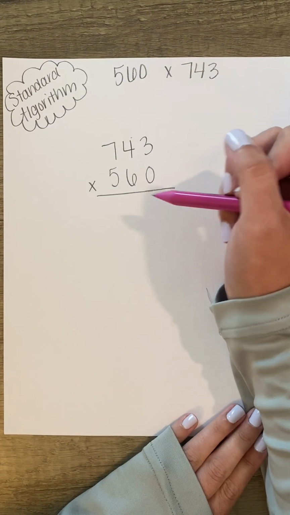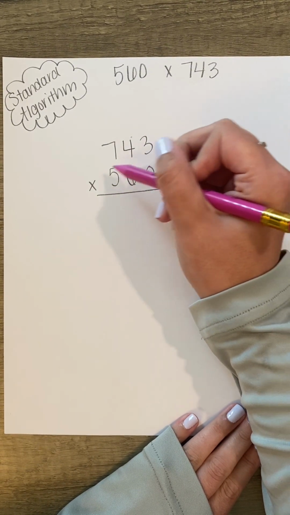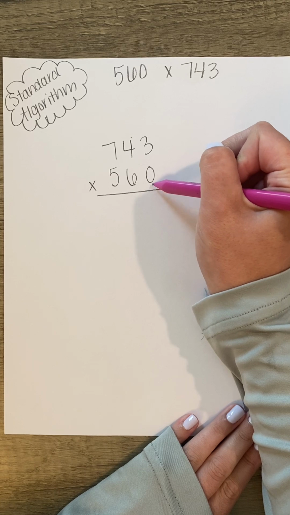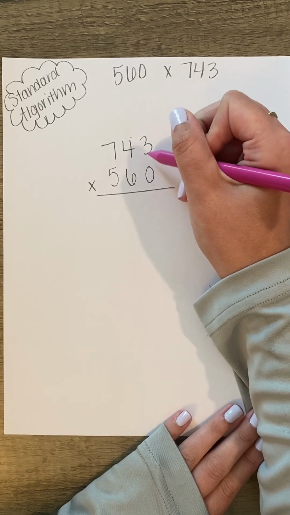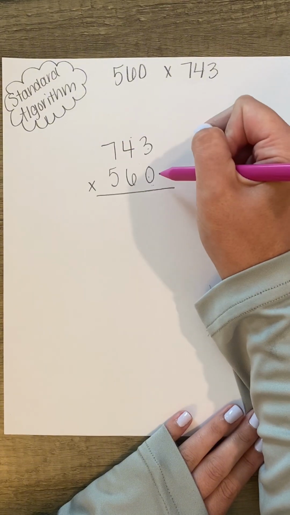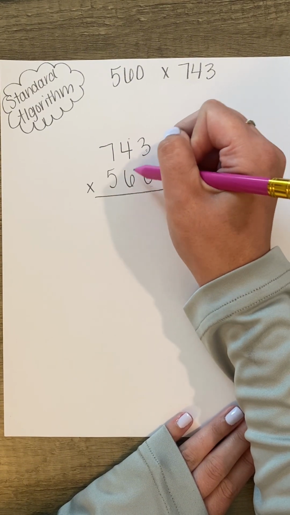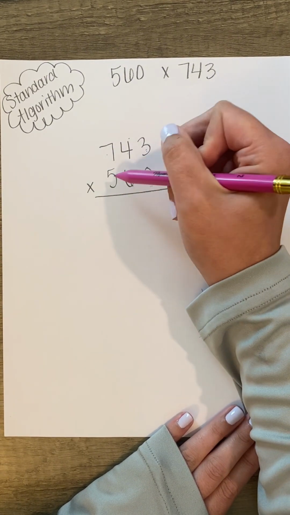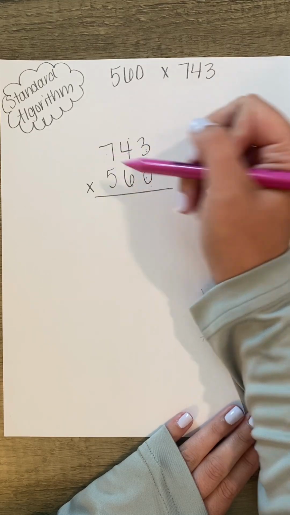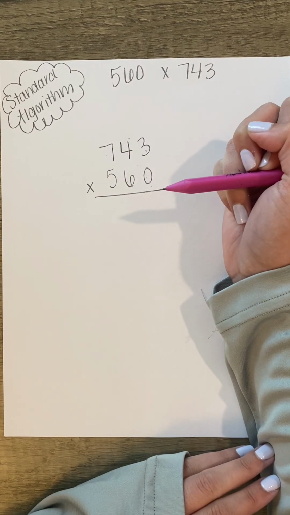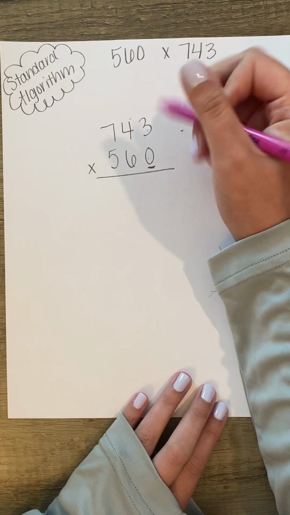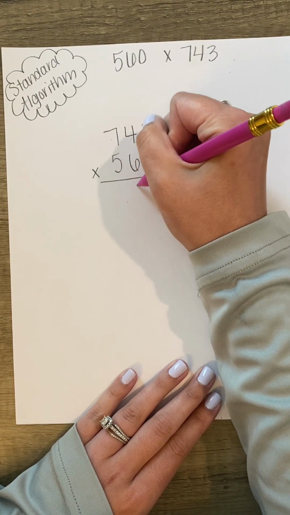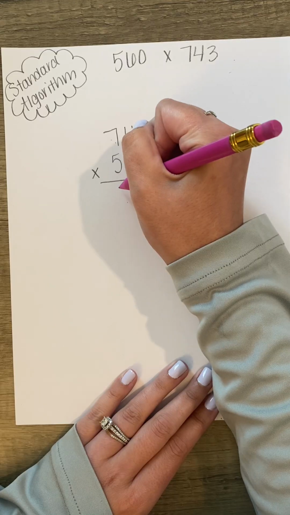With standard algorithm, we always start with the bottom number all the way to the right. So it's just a process. We take this number, multiply it up, over, over. Then we'll move to the next one, multiply it up, over, over, multiply it up, over, over. And then we add those numbers together. So here's what I mean by that. We're going to start with the 0. 0 times 4, 0. 0 times 7, 0.